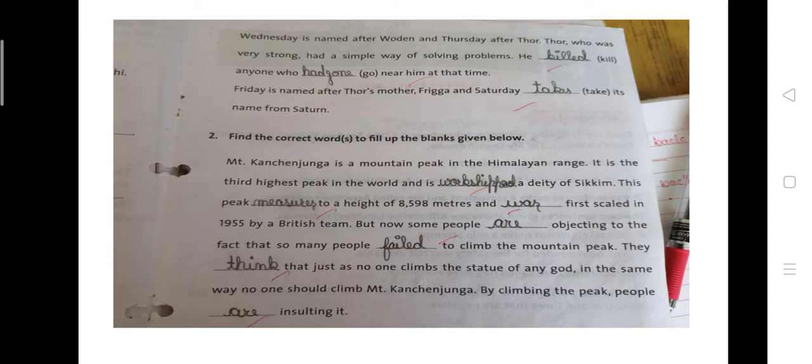Mount Kanchenjunga is a mountain peak in Himalayan range. It is the third highest peak in the world and is worshipped as a deity of Sikkim. Deity means goddess. Okay? And is worshipped, it shows that this part of the sentence is in passive voice. So that's why we have to use be and V3. So worshipped is the third form of the verb. Correct? This peak measures a height of 8,598 meters. This is given in simple present tense, so that's why we have to use measures.